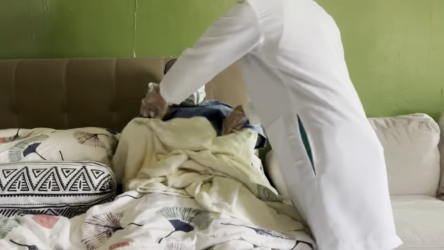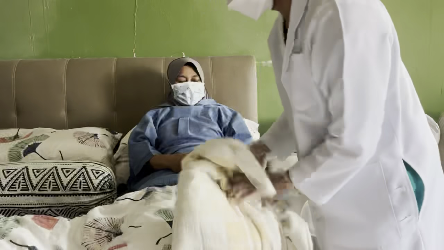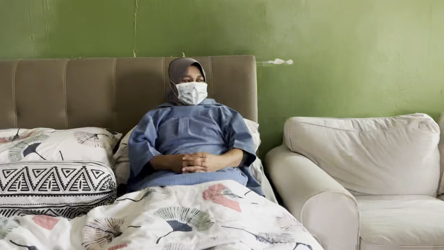After the patient is ready, you can take back the blanket, fold it and remove it from the room. Don't forget to remove the gloves once you've finished your task.